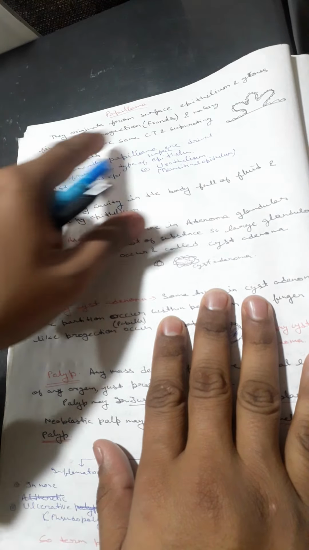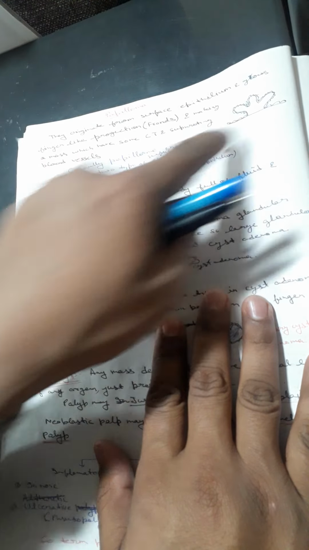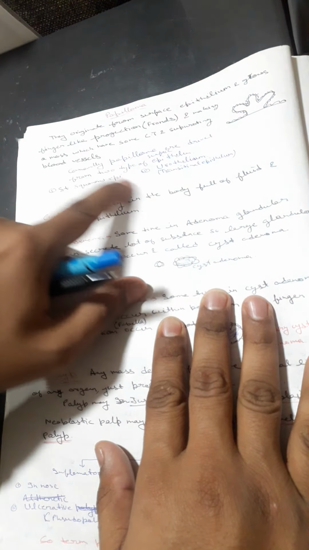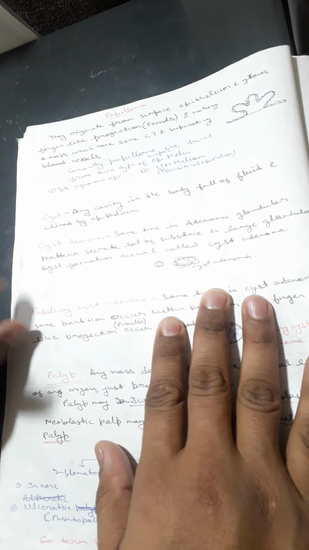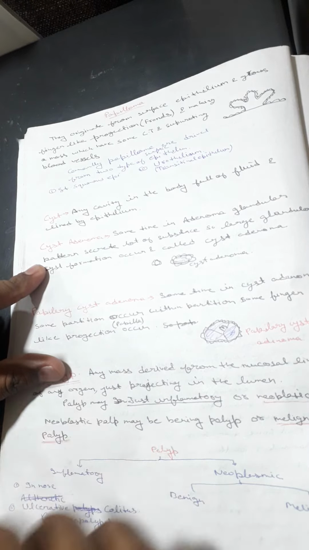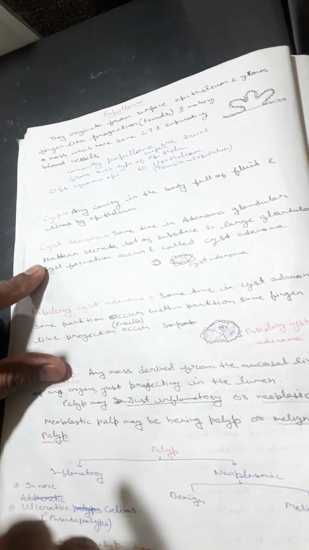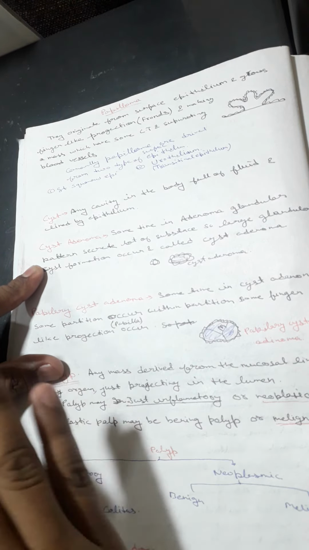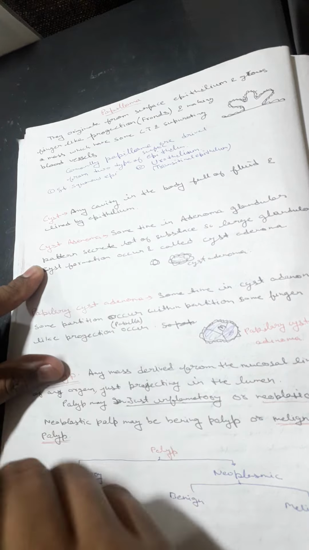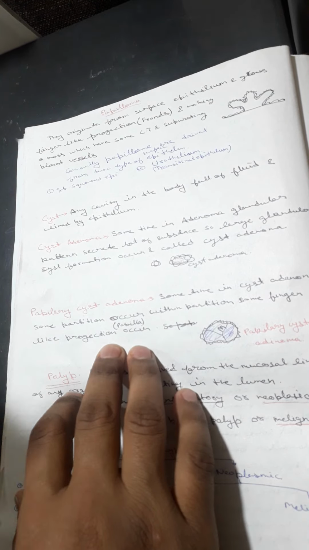They originate from surface epithelium and grow finger-like projections, making a mass which has some connective tissue supporting blood vessels. It means there is no glandular tissue or glandular structure present here. They are derived from the lining epithelium or surface epithelium, and form finger-like projections, not glandular projections. These are papilloma.